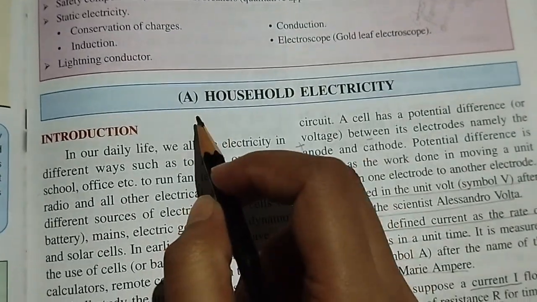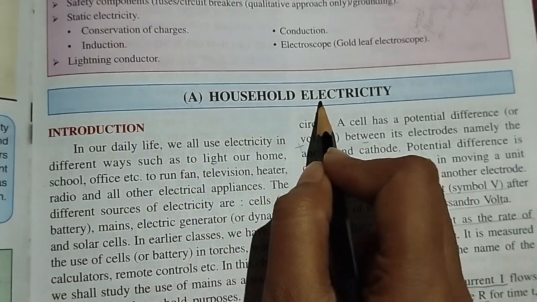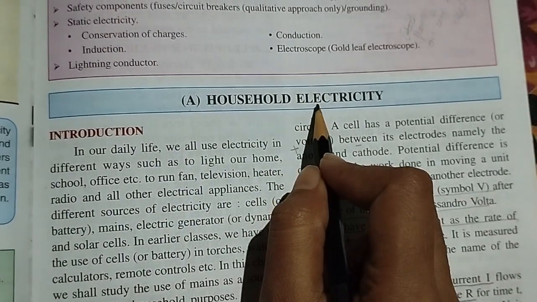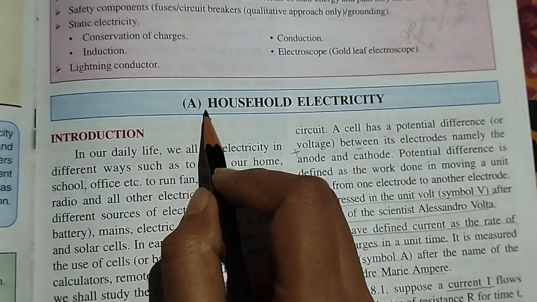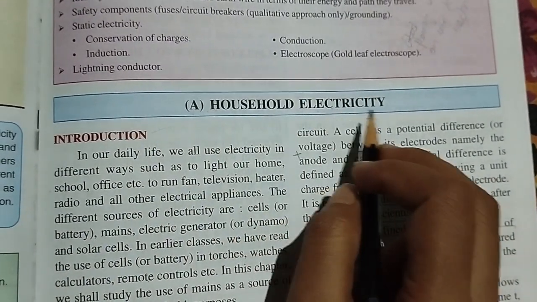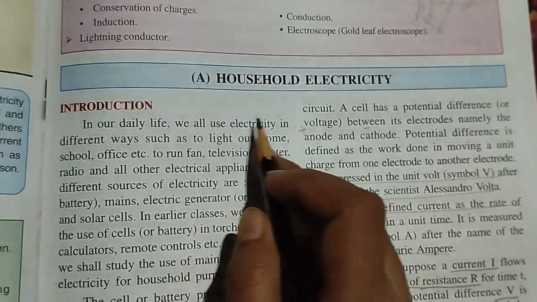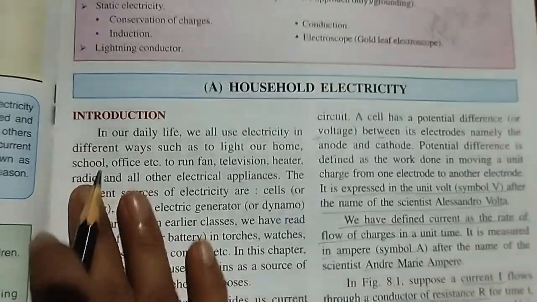So, continuing the chapter, the electricity chapter is divided into two parts. Part A is household circuits, and part B is static electricity. So in this video we will cover part A, that is household electricity.